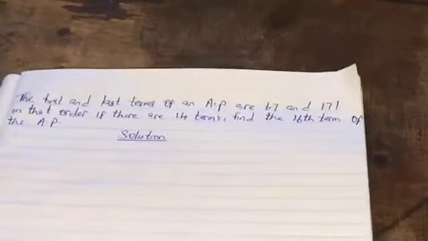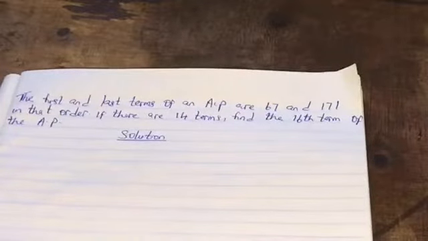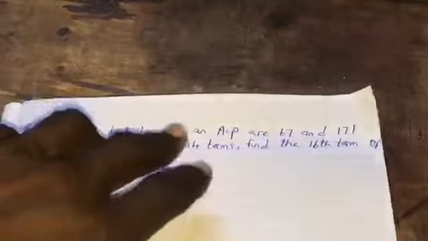So this is the last question I'll be solving on questions involving last term, and it says the first and last term of an AP are 67 and 171 in that order. If there are 14 terms, find the 16th term of the AP. We'll be using this 14th term to get our common difference, because our common difference is missing.